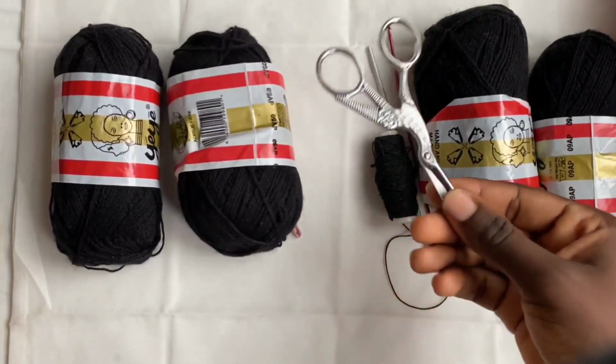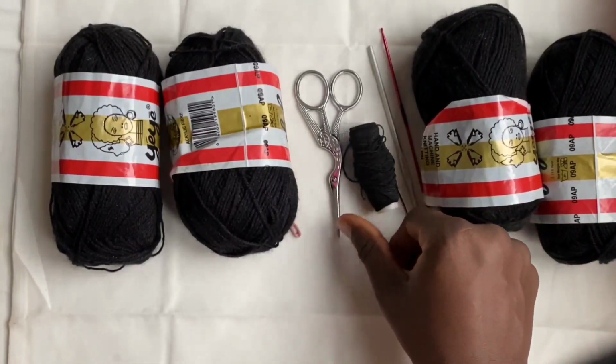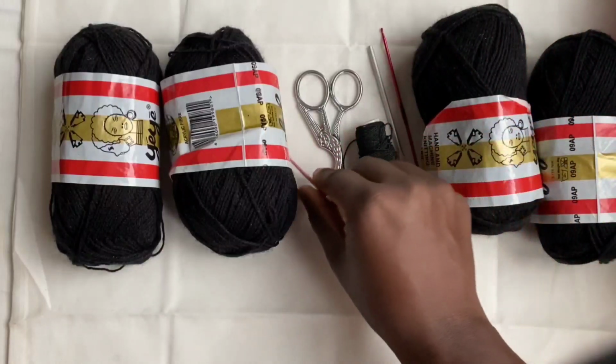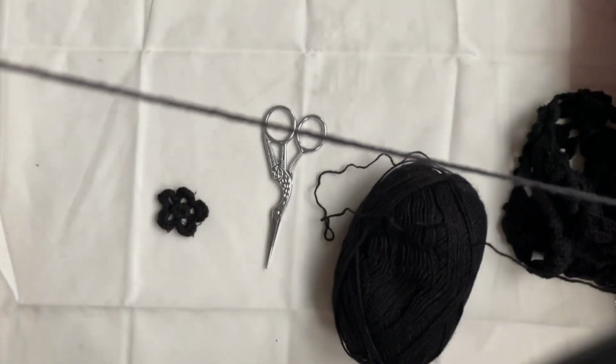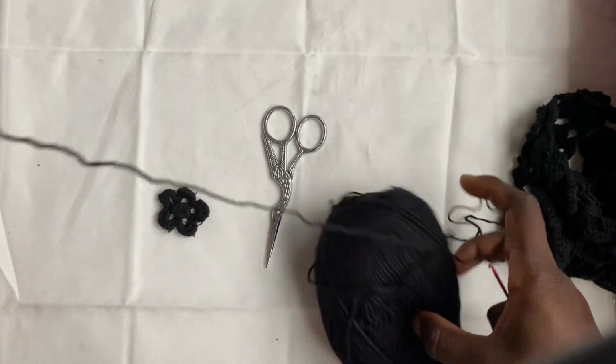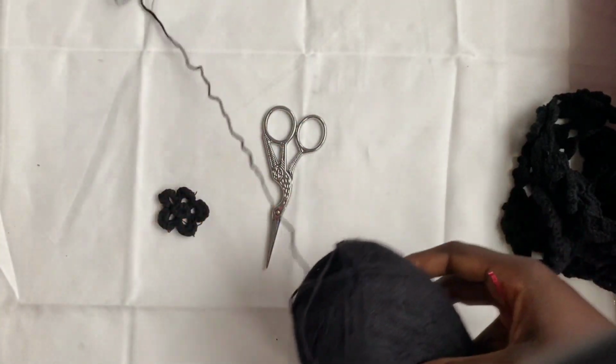I'm going to need some scissors. I'm going to need some elastic for the waist, and then I'm going to need some darning needle. This is optional. Let's begin. Normally pull the strand from the middle in order for it to be convenient, so that the tension becomes smooth instead of using the outer part.